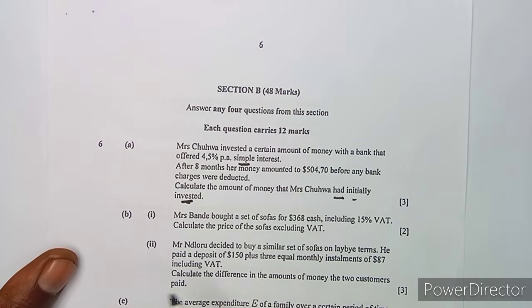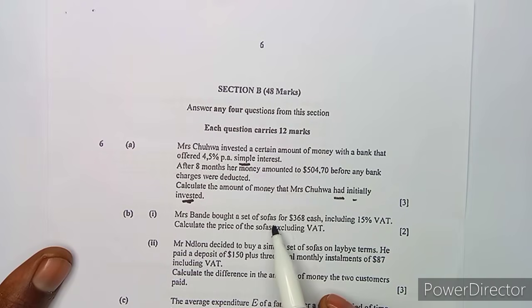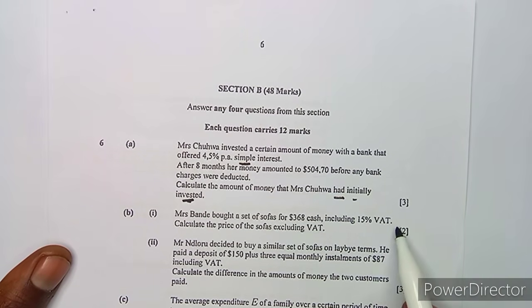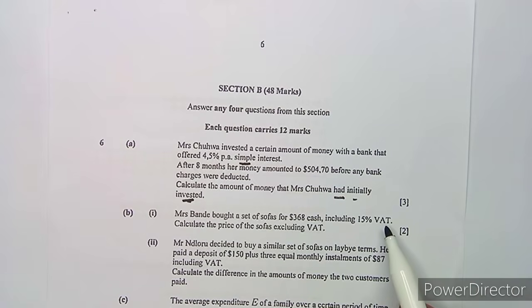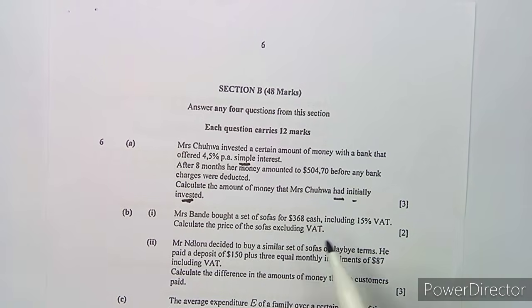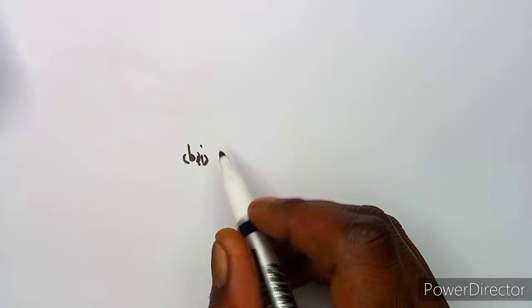Now they are telling us on item B that there is a Mrs. Bande who bought a set of sofas for $380 cash, including 15% VAT, which is the value added tax. Whenever you're given VAT, that is an added tax. Calculate the price of these sofas excluding VAT. Excluding is when you remove, that is to exclude.